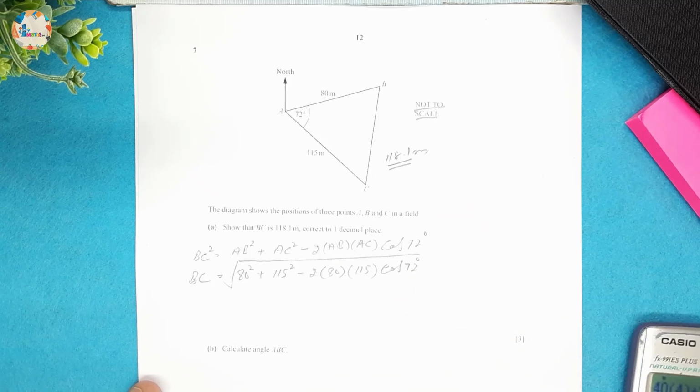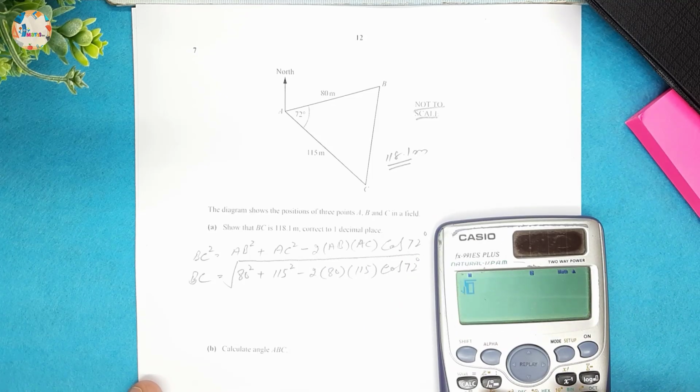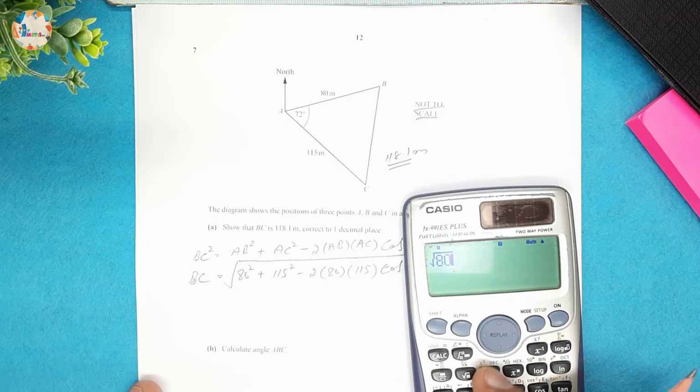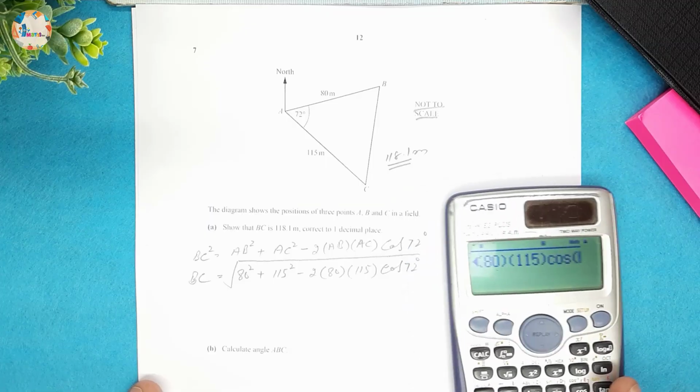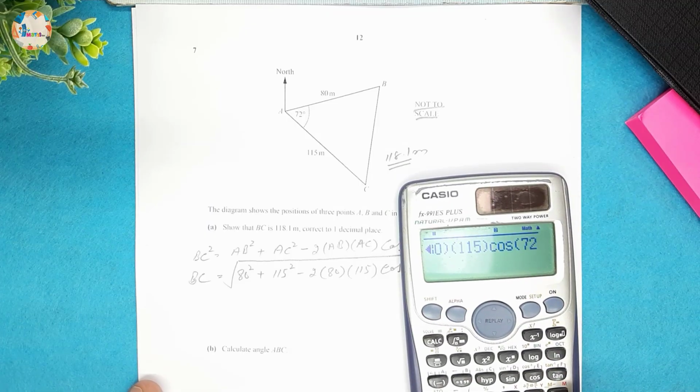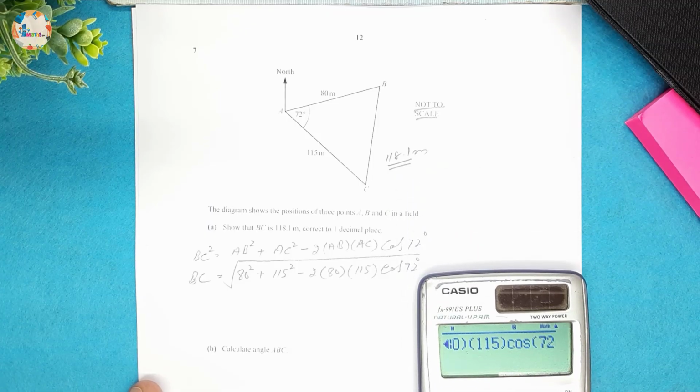So this will be the root of 80 squared plus 115 squared minus 2 into 80 into 115 and cos of 72 degrees.